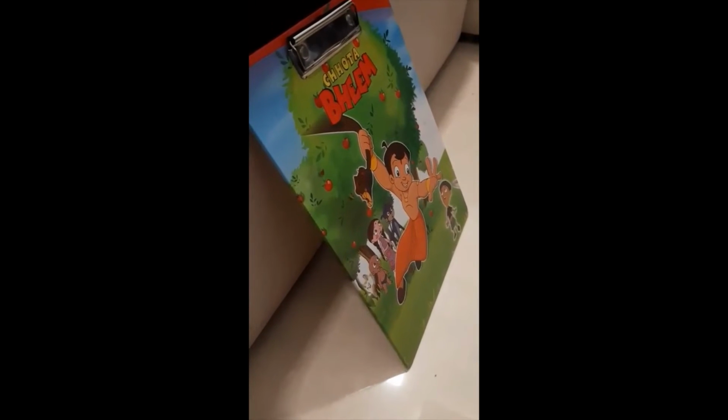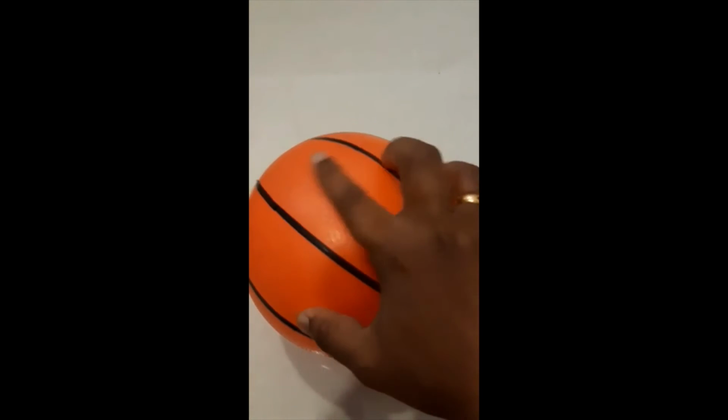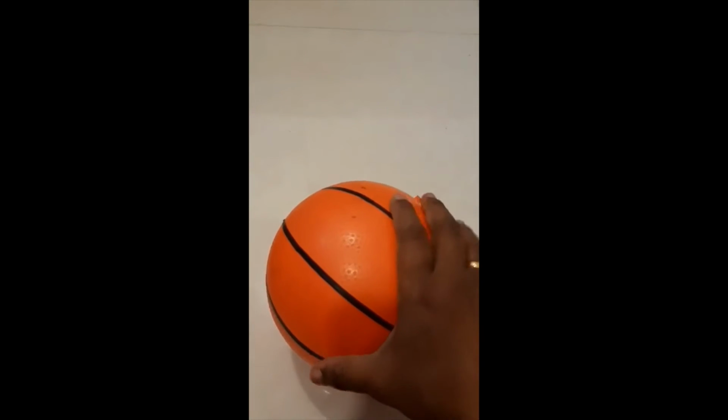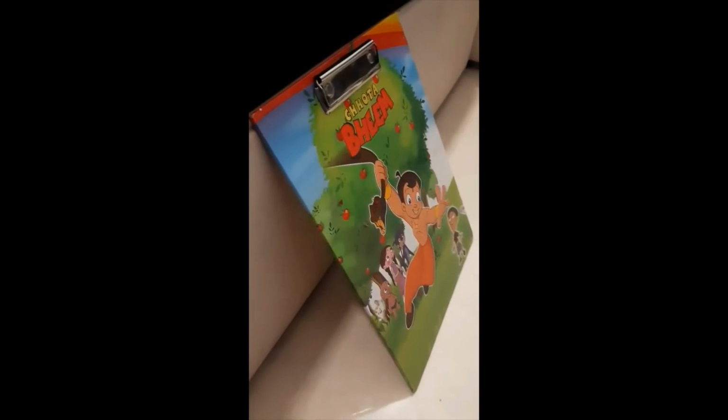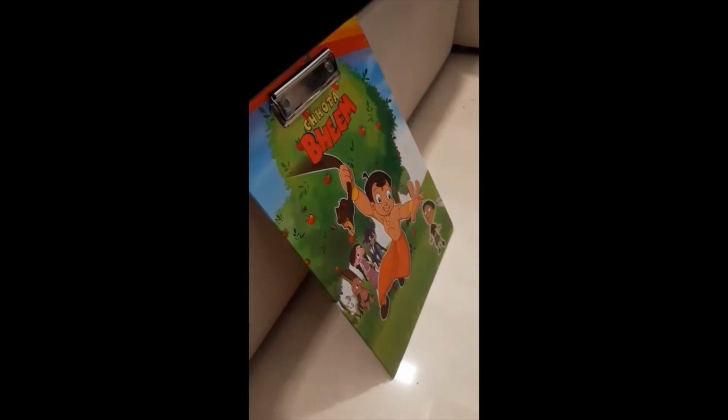Because solid shapes like cube and cuboid have flat surfaces. I'll show you. See, this is an example of a cuboid. A cuboid has a flat surface. Can you see the flat surface? But a ball has a curved surface. See, I have kept a flat surface over here and I have kept it a little bit tilted, and I'll show you whether these solid shapes will slide or roll over that.